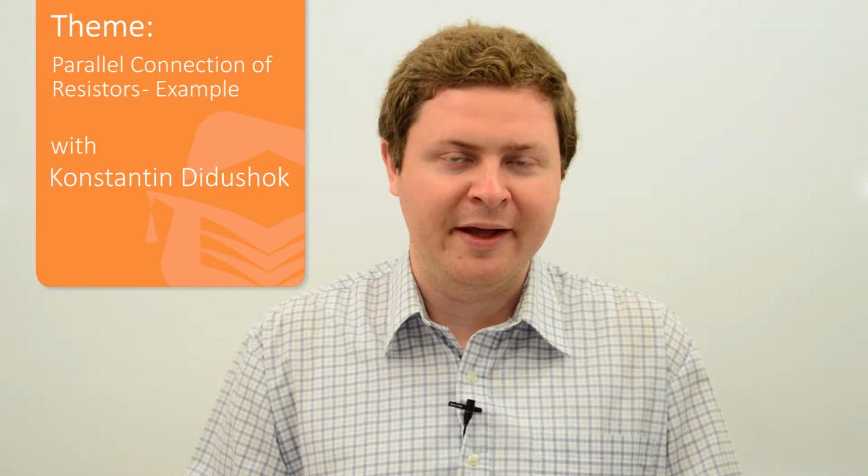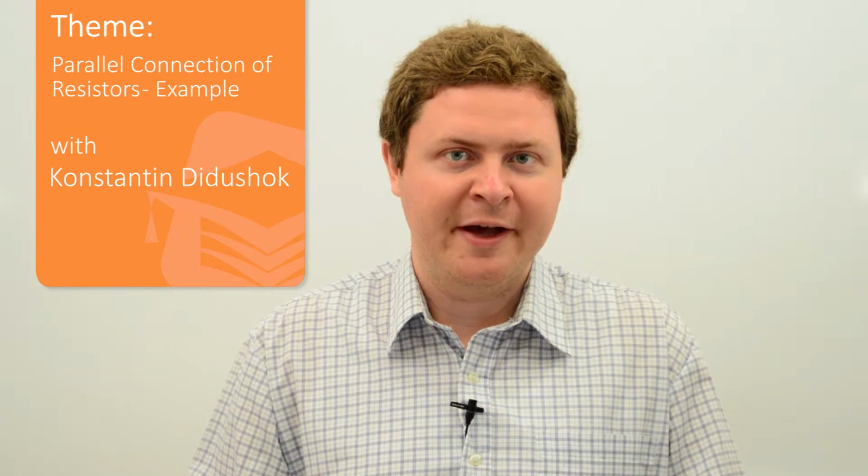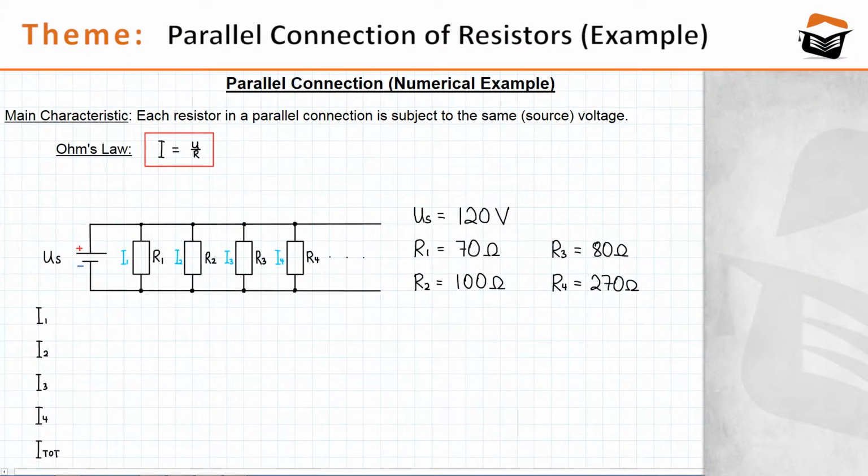Hi there. We are continuing with the parallel connection, but this time we're going to perform some algebra. We have our circuit with 4 resistors, and we also have a source voltage. Whether you name it source voltage or voltage source doesn't make really a difference in our case.